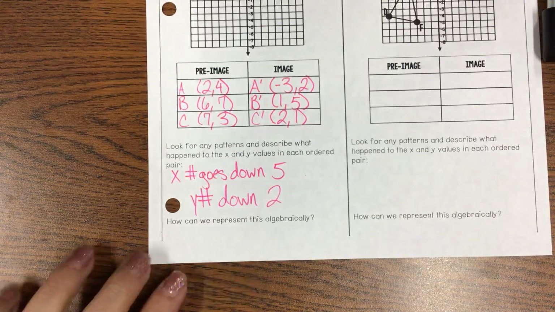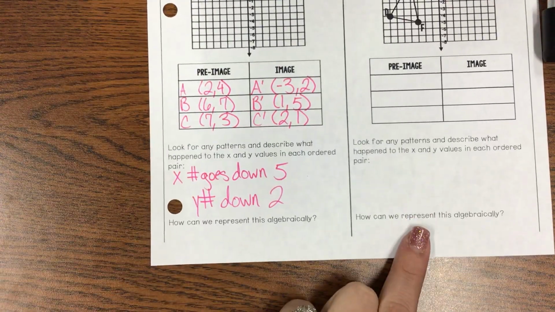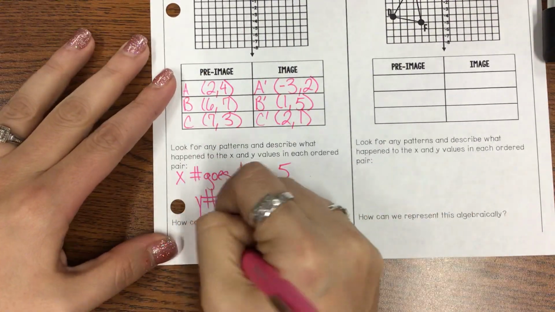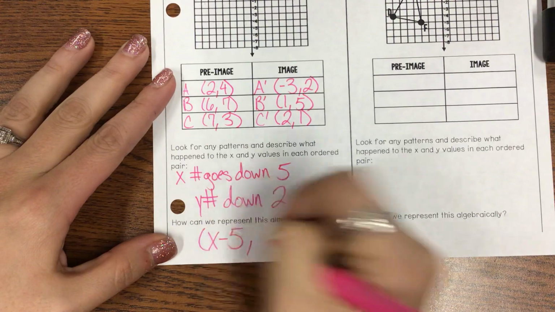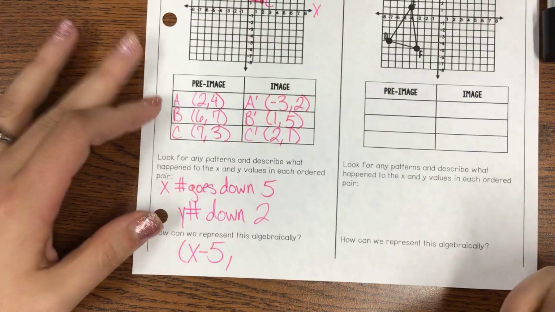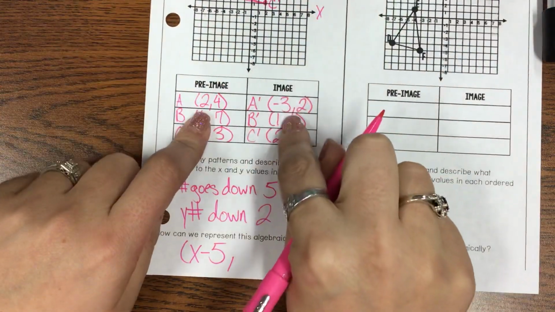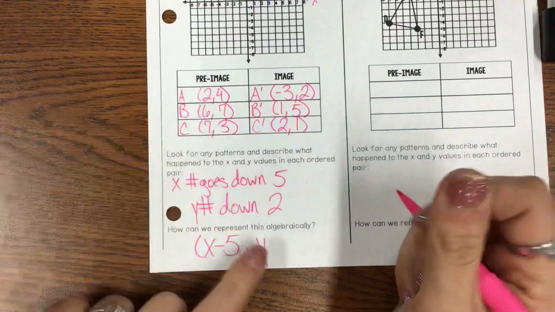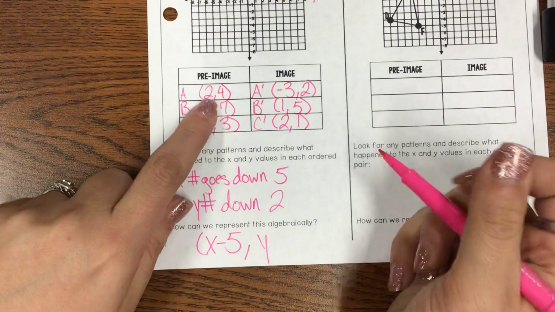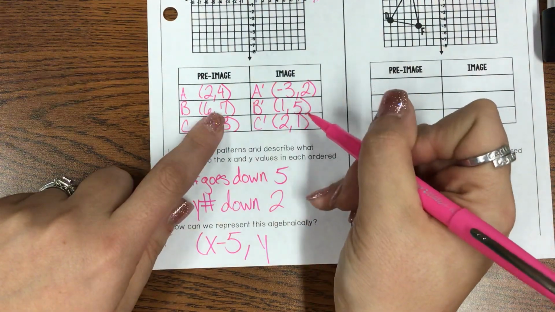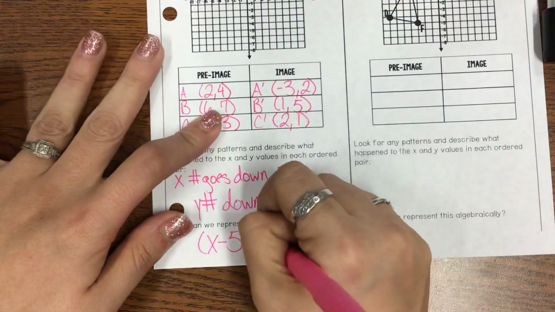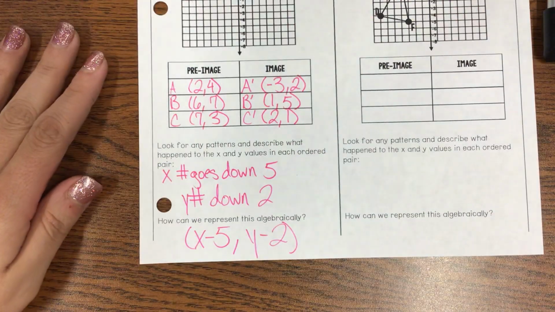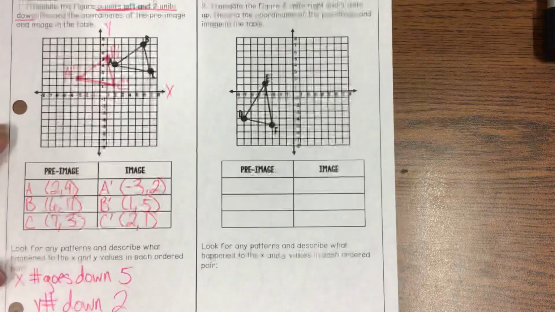So if I wanted to write a rule for that, because it's going to have you write the rule over here, I'm taking my original X number, subtracting 5. 6 minus 5 is 1. 7 minus 5 is 2. I'm taking my Y number, and it's going down by 2. 7 minus 2 is 5. 3 minus 2 is 1. So I'm going to say Y minus 2.